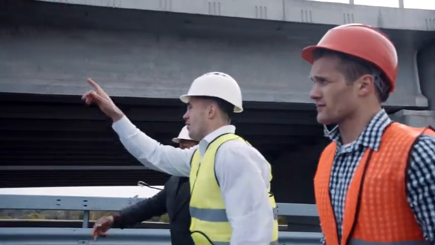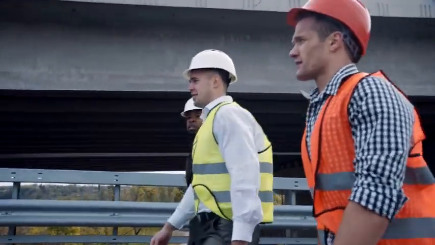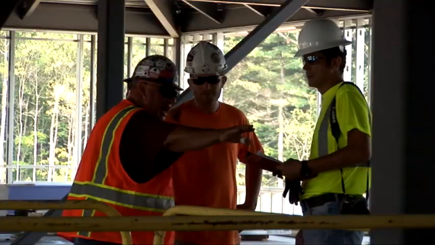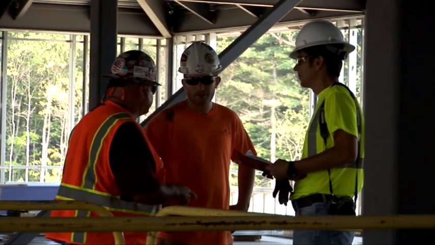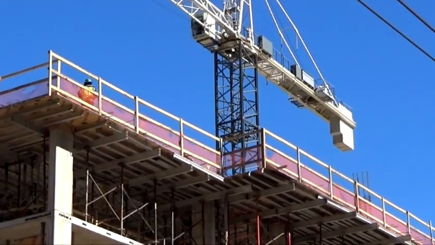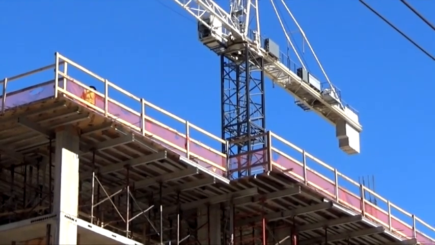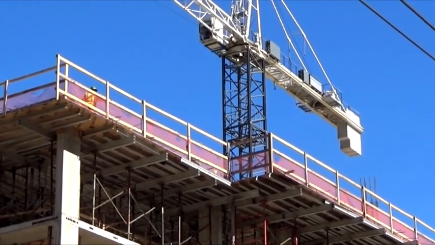If the employees are exposed to falling objects, appropriate head protection must be provided and worn. In addition, employers must protect employees from falling objects by implementing one of the following: erect toe boards, screens, or guardrail systems to prevent objects from falling to a lower level.